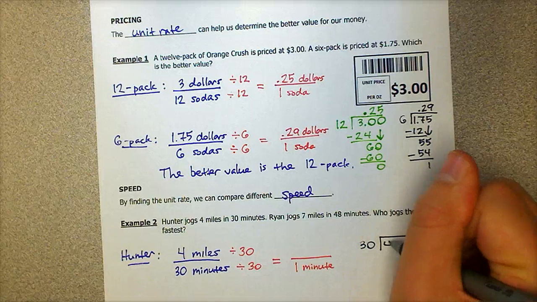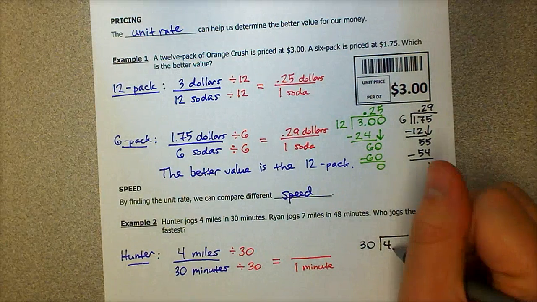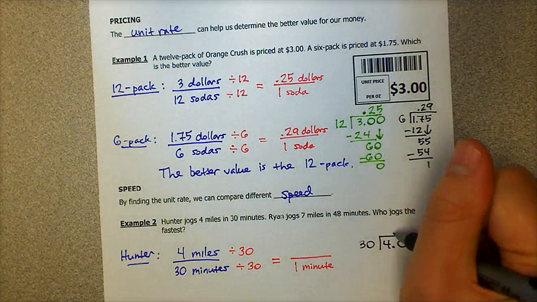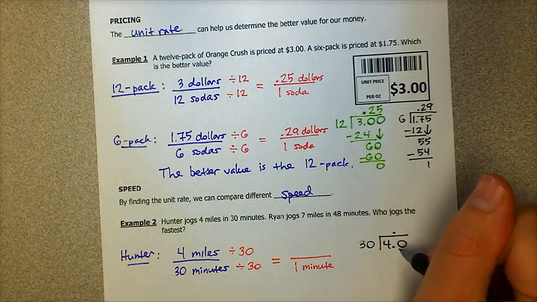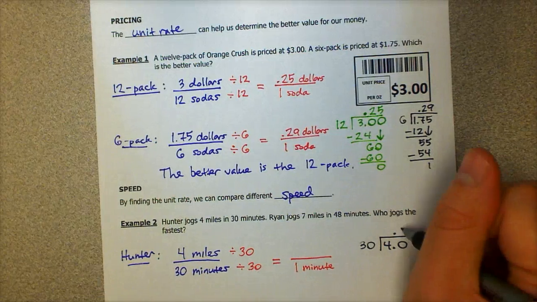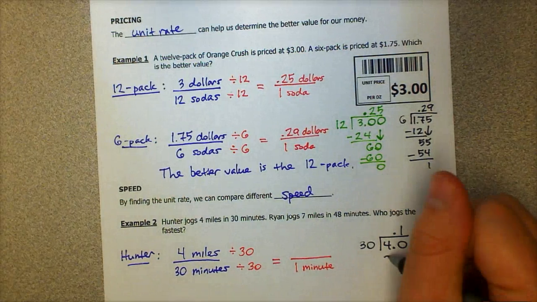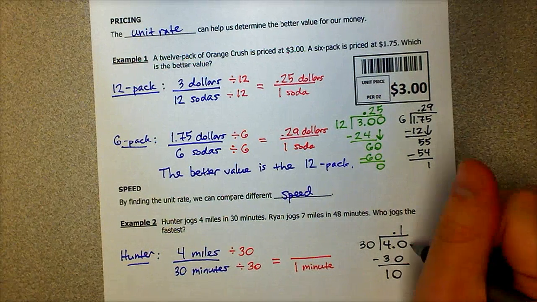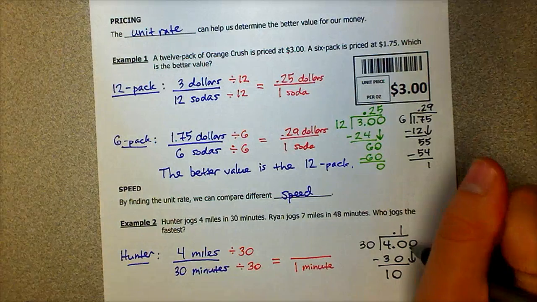And just like for the last problem, 30 won't go into 4, so I need to make 4 a decimal by making it 4.0. 30 does go into 40 one whole time, so we'll start out with a 0.1. When I subtract 40 minus 30, I get 10, and now I can bring down another 0.